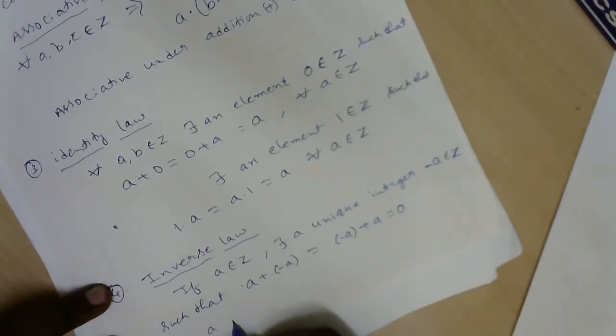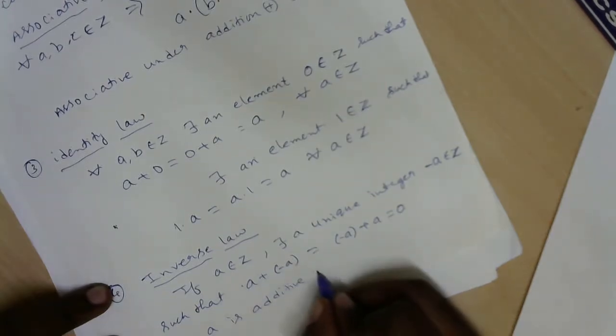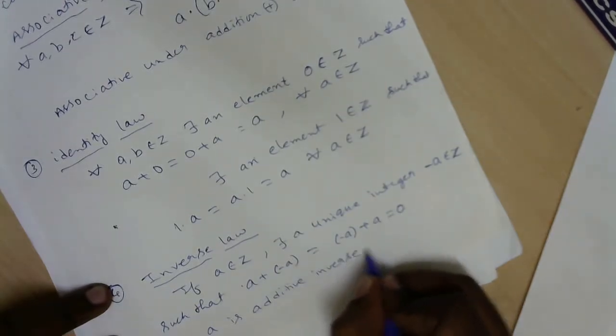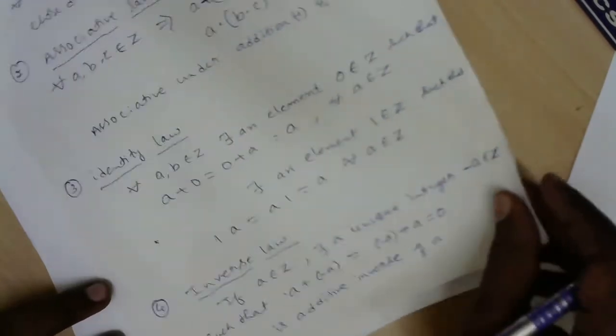Therefore minus a is the additive inverse of a.